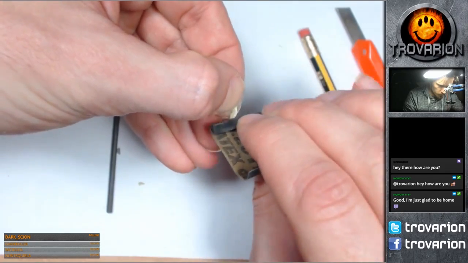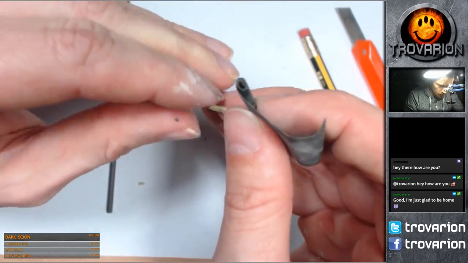Refining those two shapes so that they meet in the middle.